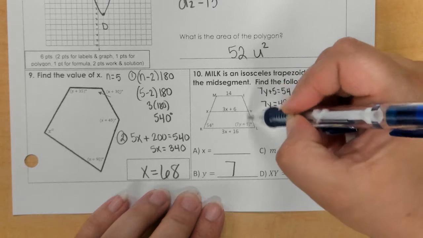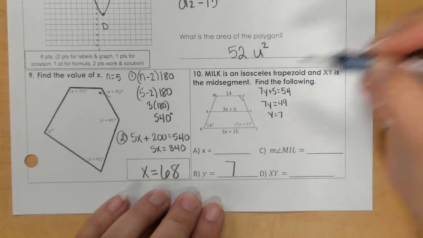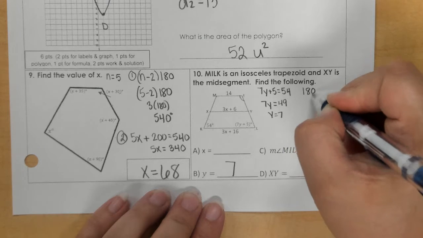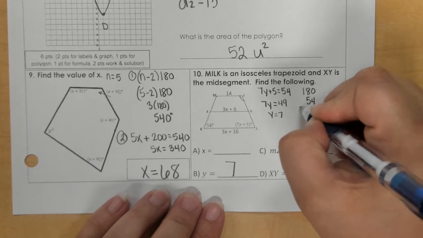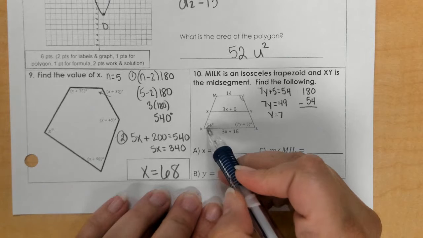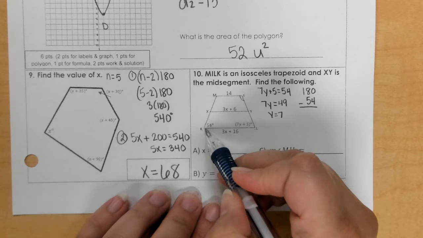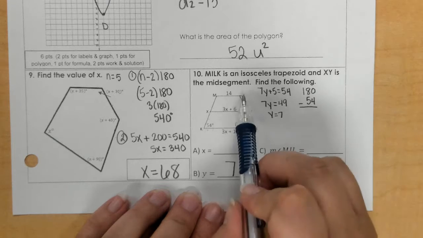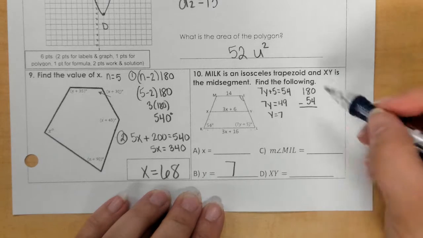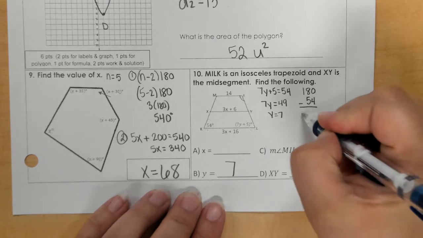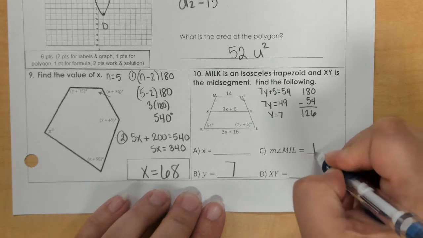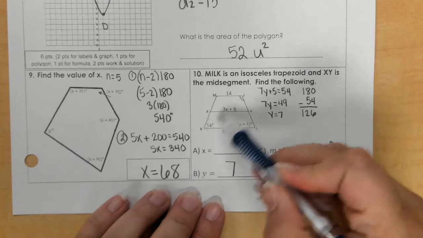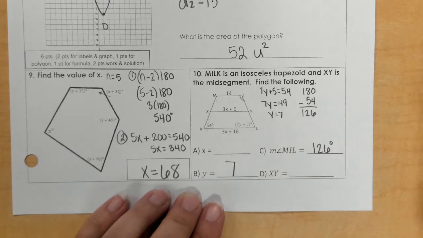And then it also asks us in part C to find the measure of angle MIL. So MIL. So that means I want to know what this is right here. And you would do that by taking 180 minus the other base angle. So since this base is 54, these are both 54. If I subtract from 180, these are the same as well. So 180 minus 54 gives me 126 degrees. So 126, 54, these are supplementary. They add up to 180.